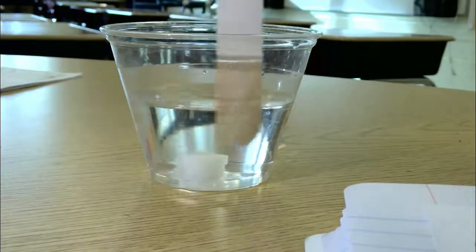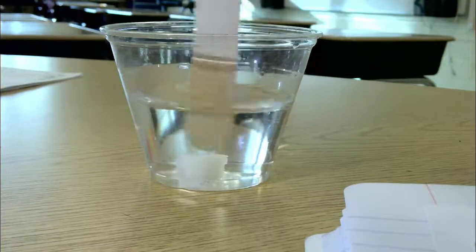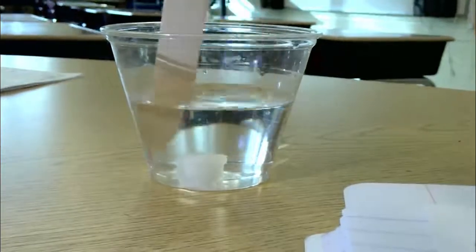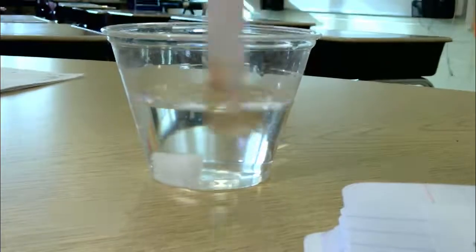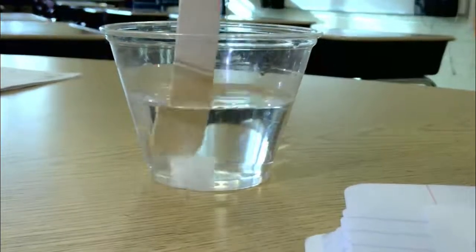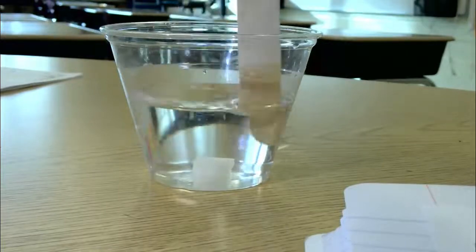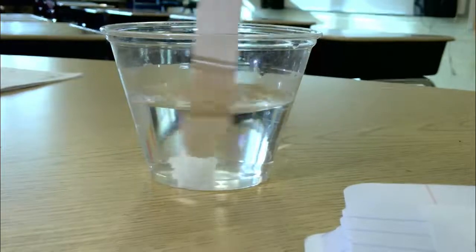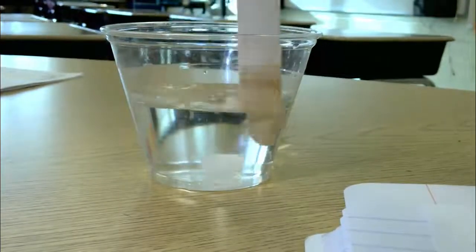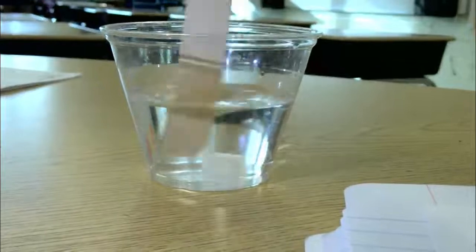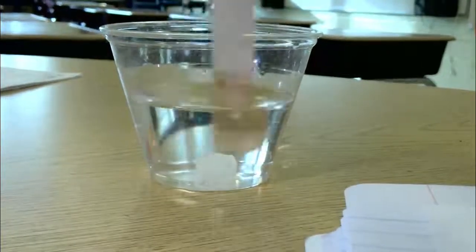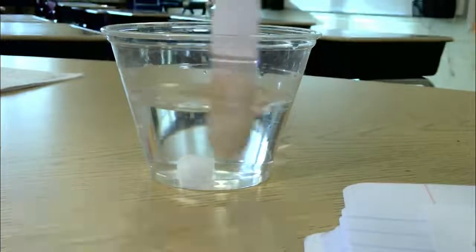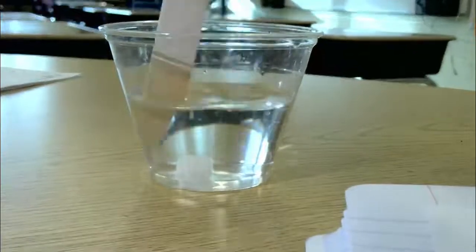Well, what are we doing differently this time than we did the first time? The only thing we're doing differently is stirring it. So if we're stirring it and the particles are coming off faster, what effect can we say stirring has on a sugar cube in water? Is it dissolving at the same rate? Or is it dissolving faster? Or is it dissolving slower? Right?